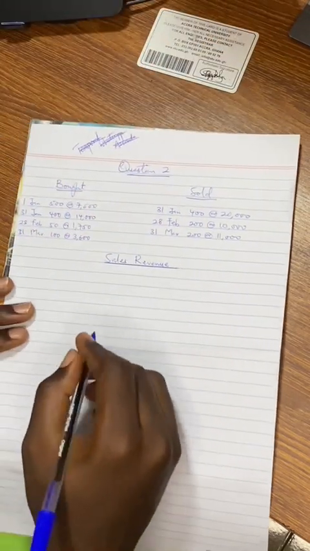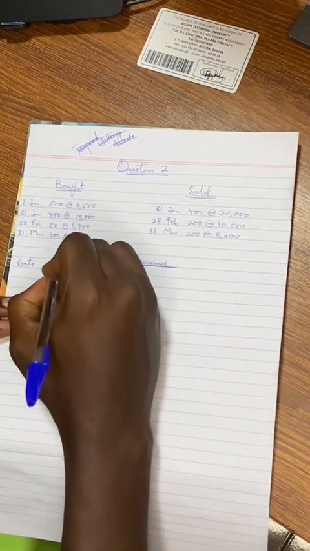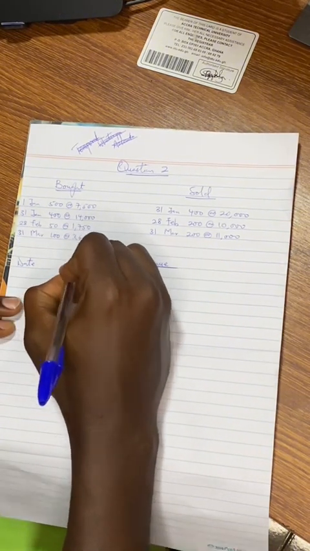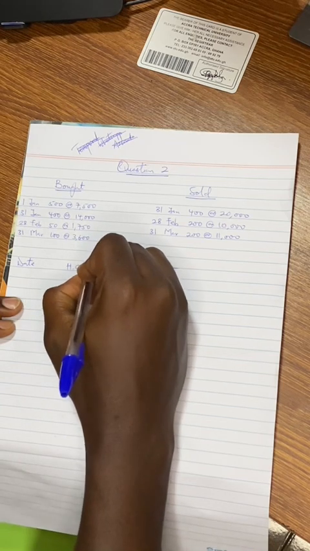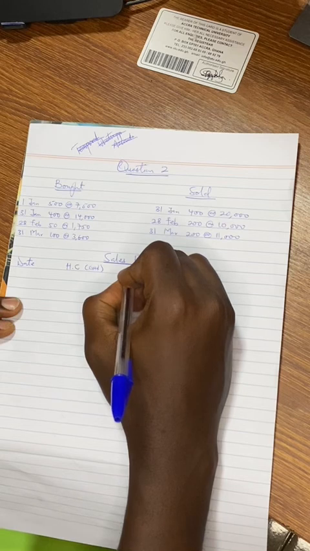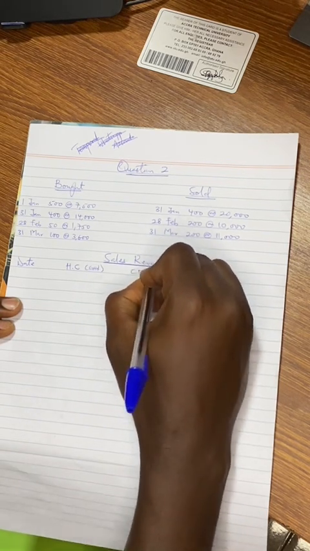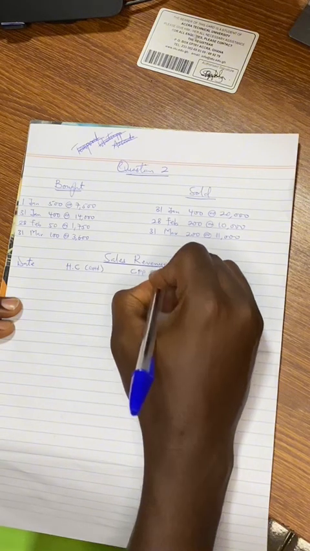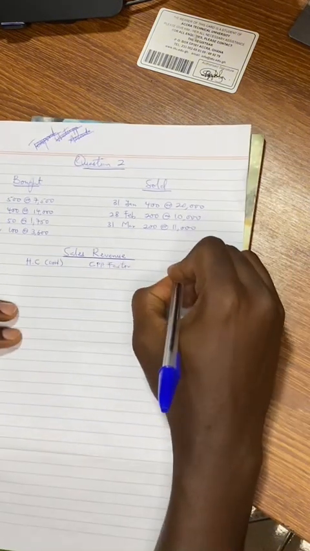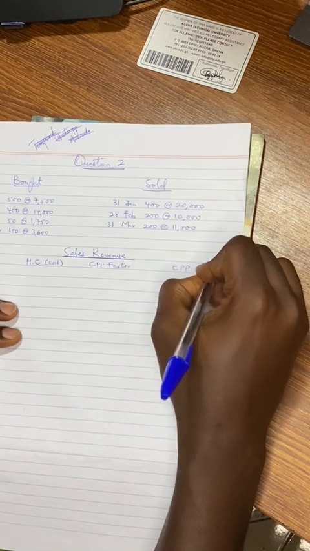Now the sales revenue will consist of the dates, historical costs in Ghana cedis. We have our CPP factor. Then we have our CPP, that one too in Ghana cedis.